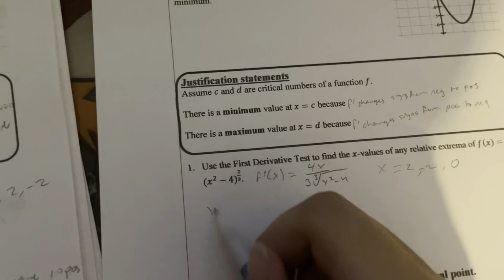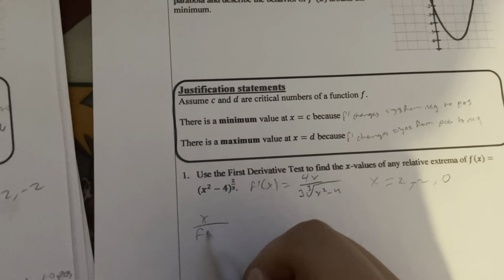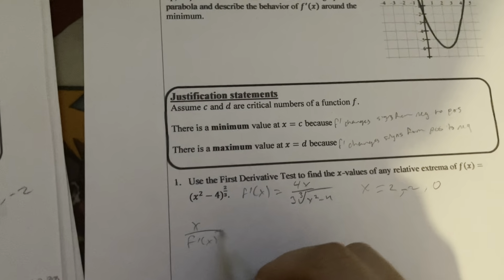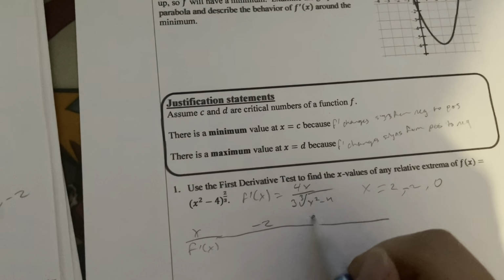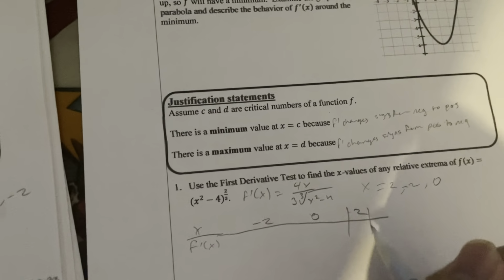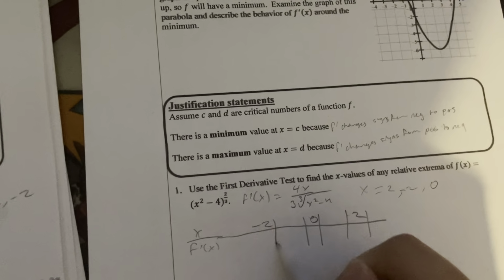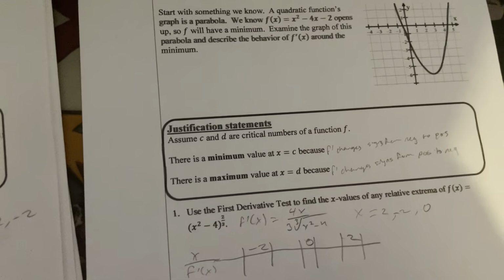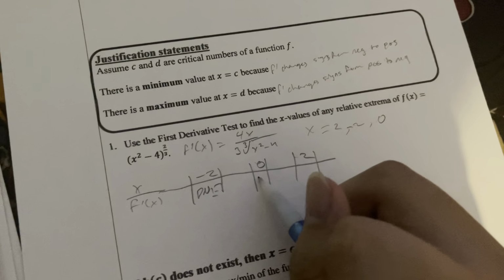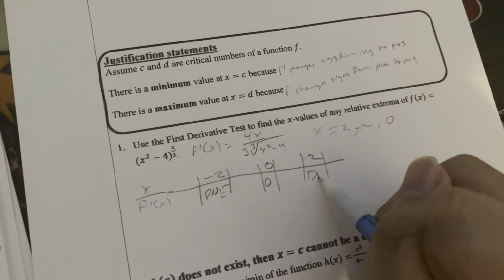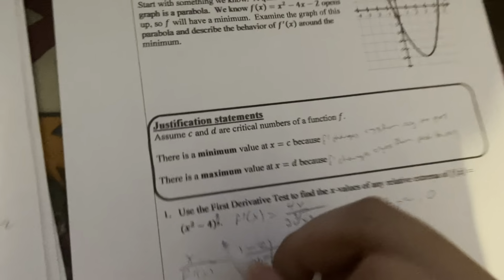Now we can draw our table: x, f prime of x, negative 2, 0, 2. We can put D and E under the 2's, so 0 under 0, D and E. Okay.